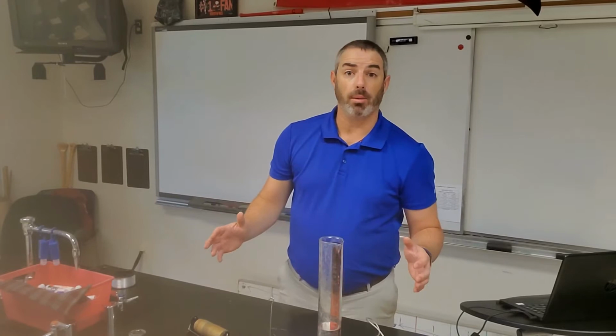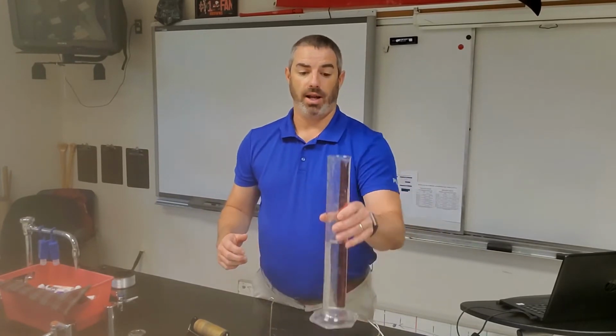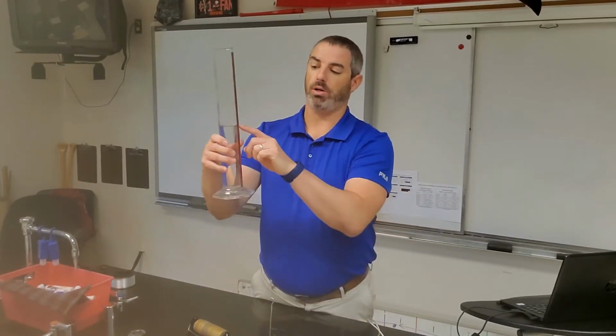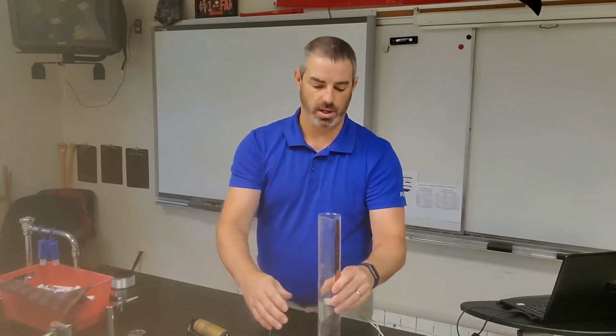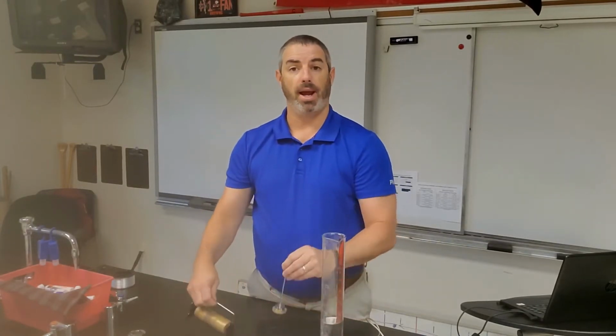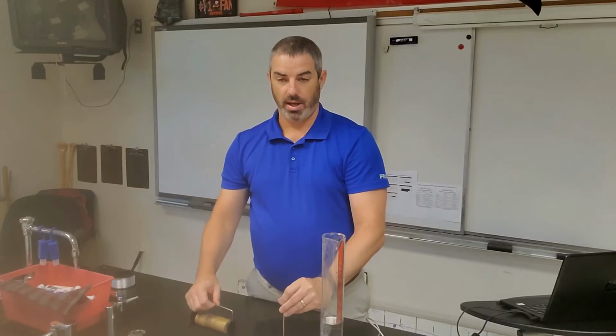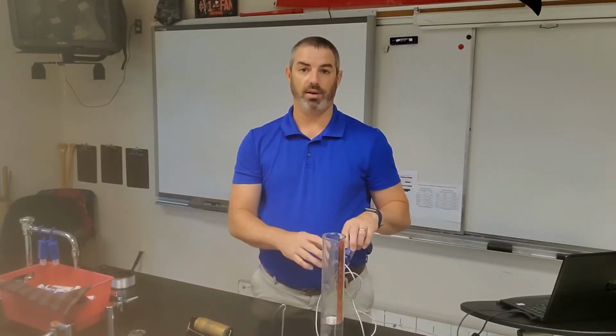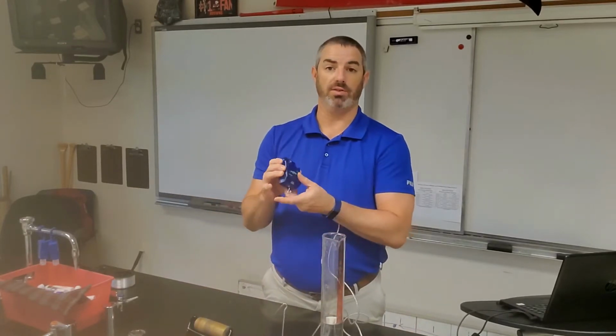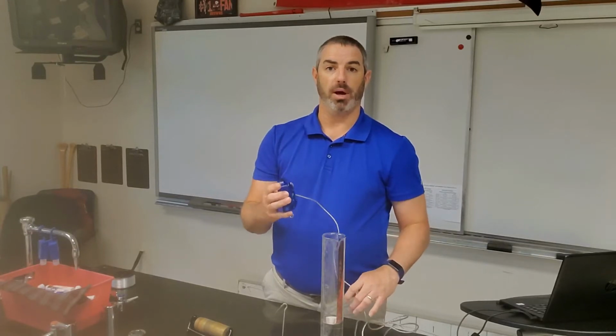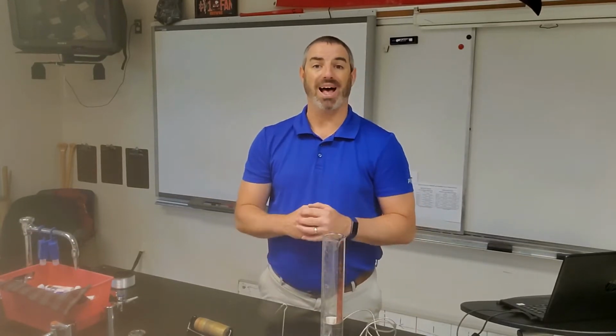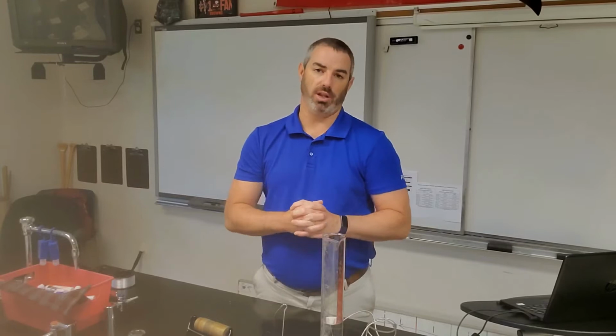Alright, so the lab setup we have today is I've got a graduated cylinder that has water to about 300 milliliters, and I've got some hanging weights. And I also have a Pasco force sensor that I'm going to use to measure the force when the mass is completely submerged in the water.